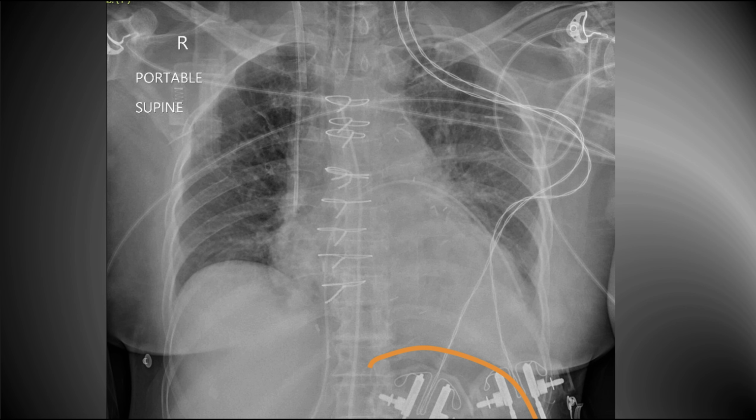Why does this happen after cardiac surgery? Probably because of the enlarged heart resting on top of the left lower lobe bronchus. Sometimes it can be quite tricky to try and get that lobe reinflated. And here is our sail sign.